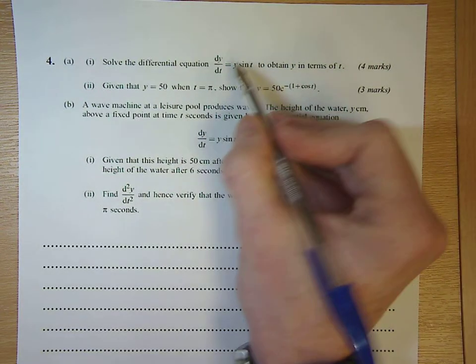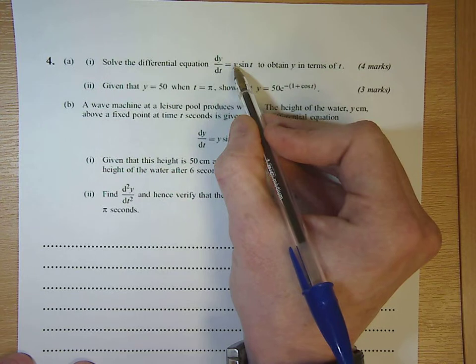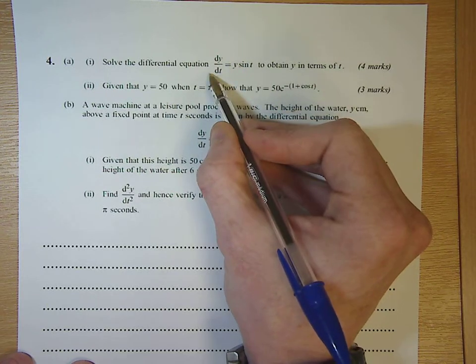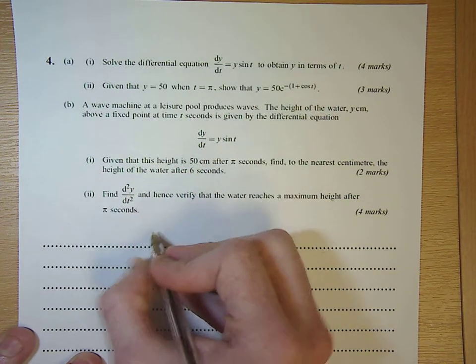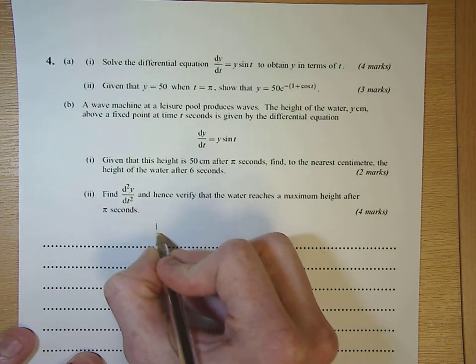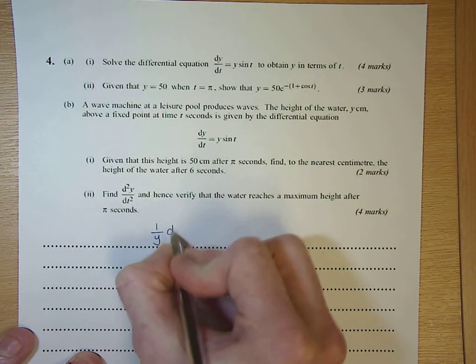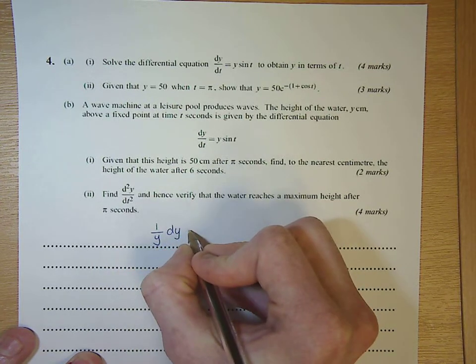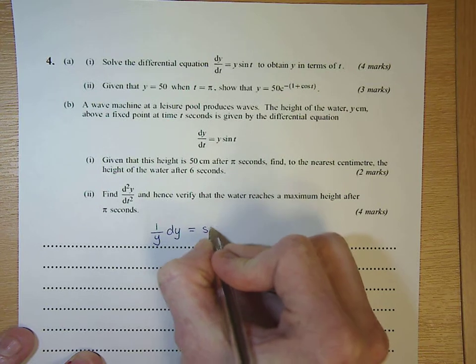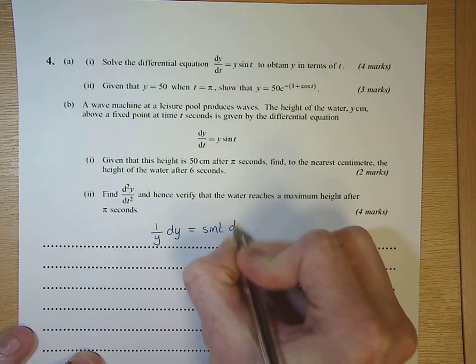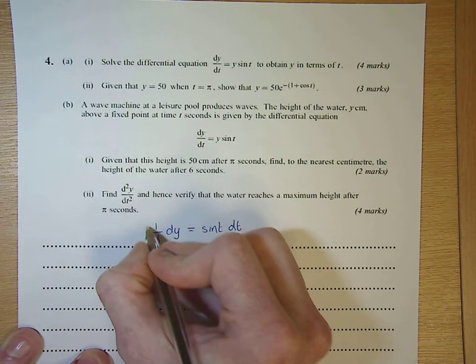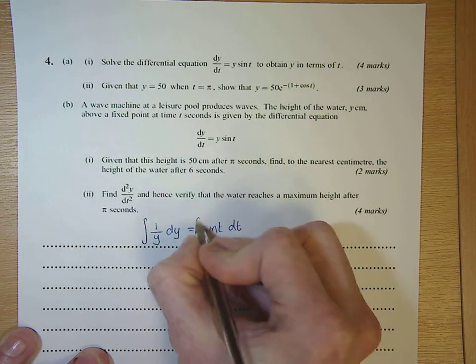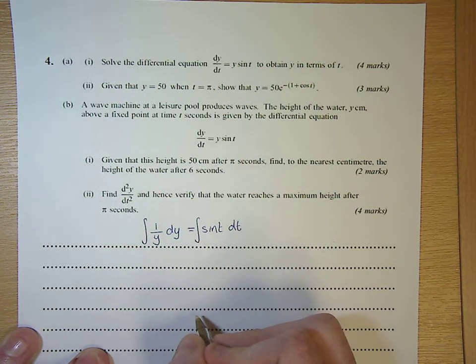Okay, I'm going to start this question by separating out the variables. I'm going to do that by taking the y down to this side, taking the dt up to this side. 1 over y dy is equal to sine t dt. And then at that point, I'll put in my integration signs and I will integrate both sides.